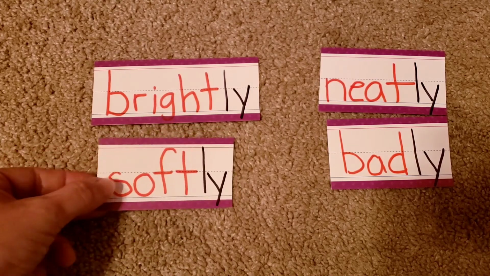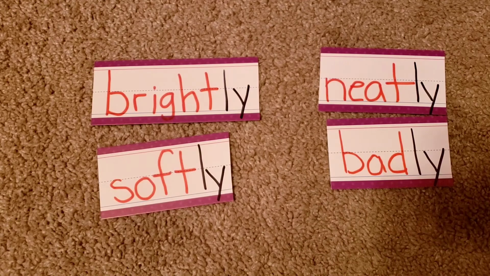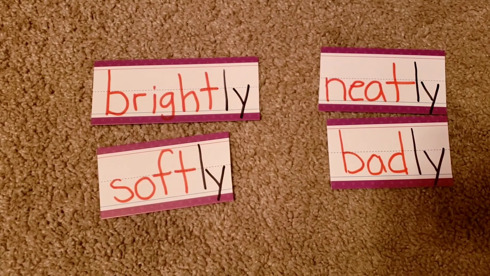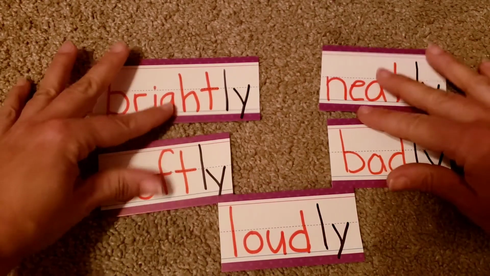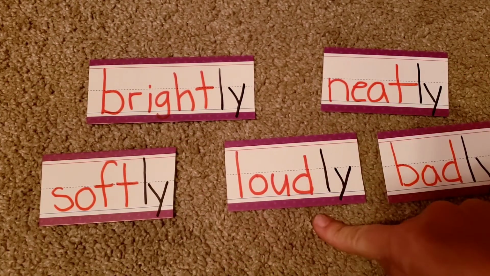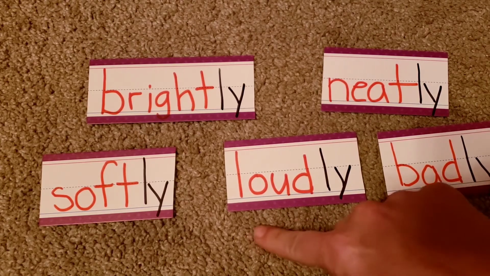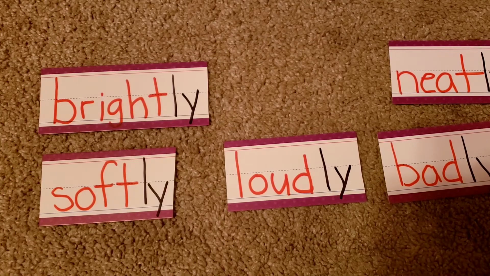Here's another one. Softly. Softly. It's a different one. Let's read this one. Loudly. Loudly. Excellent reading.